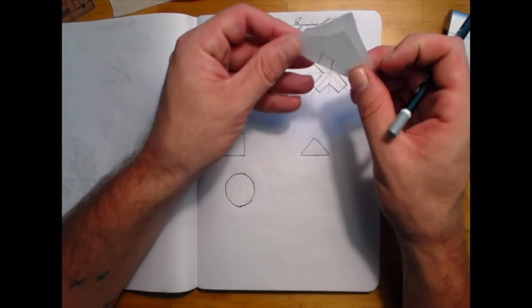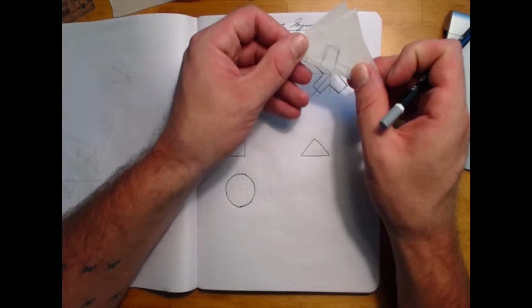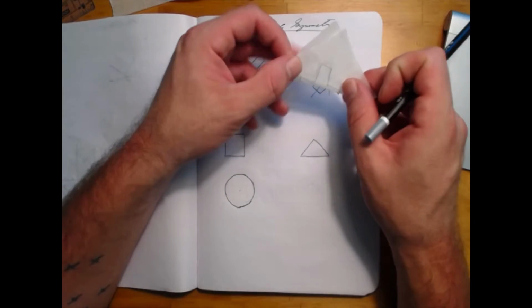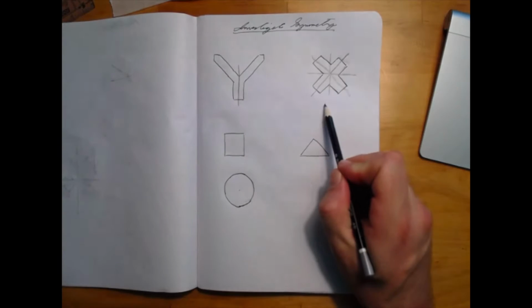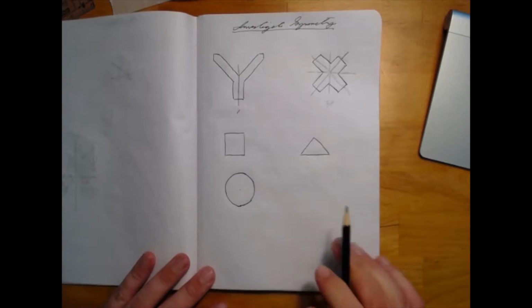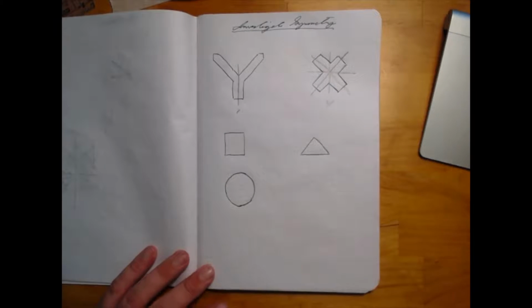Is there any other? Can we possibly line it up just off? Any other way that I try to do it, it's not lining up onto itself. And if it's not lining up exactly onto itself, we know that that's not an axis of symmetry.